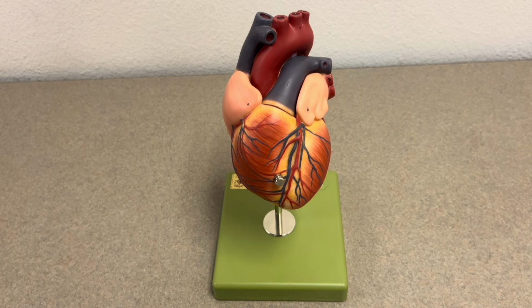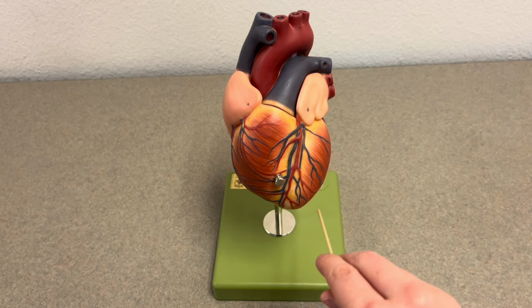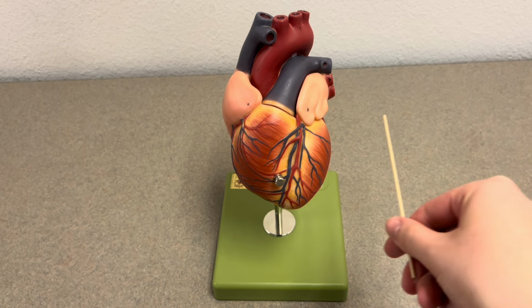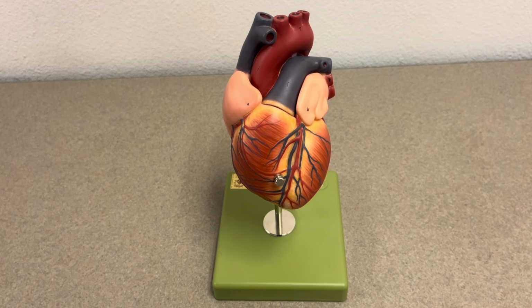And moving on, let's go and talk about the layers of the heart, starting with the parietal pericardium, the most superficial layer. Now, this layer isn't really depicted on this model, as it would be kind of like a sac surrounding the entire heart, filled with that pericardial fluid, so it's not really shown in this model, but just know that it surrounds the heart.